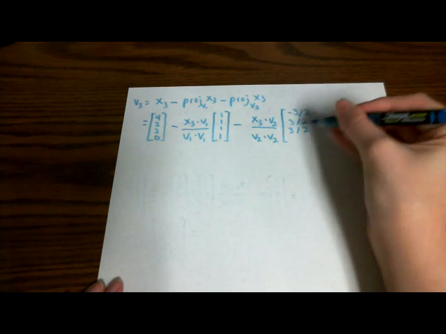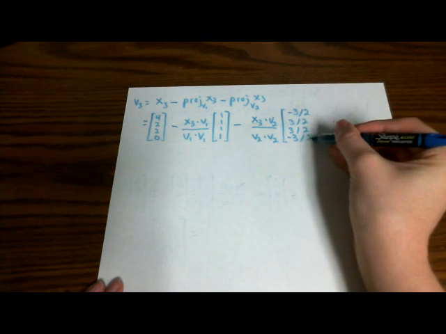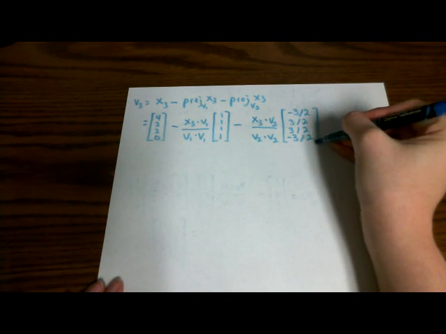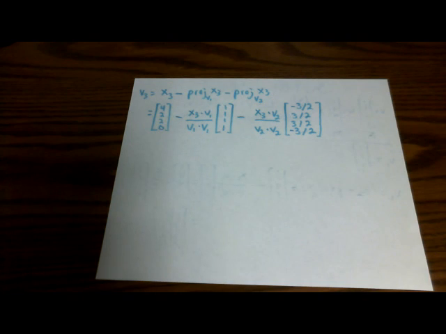I already have them off to the side on a separate piece of paper here, which I don't feel it's important to clutter up the page with the dot products.